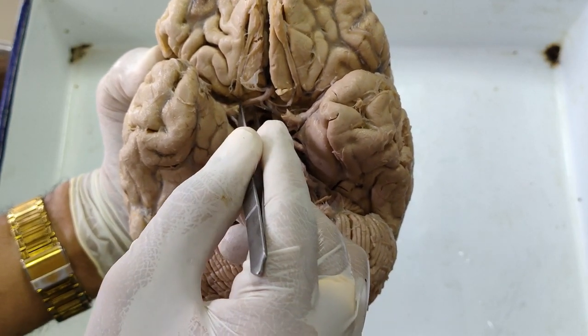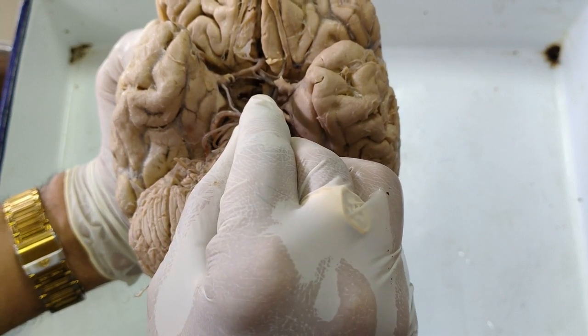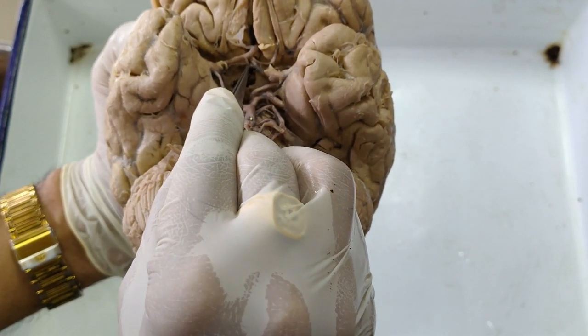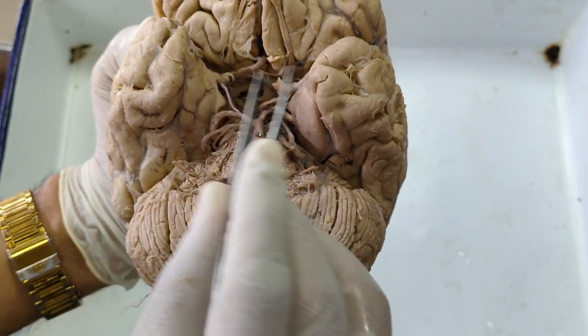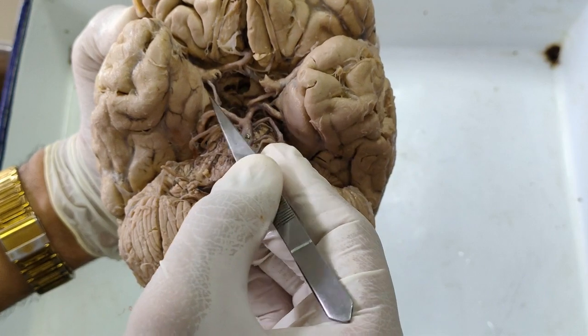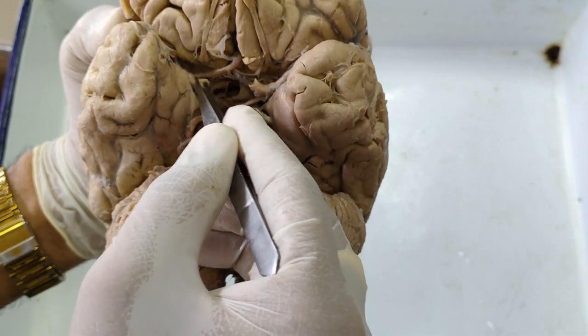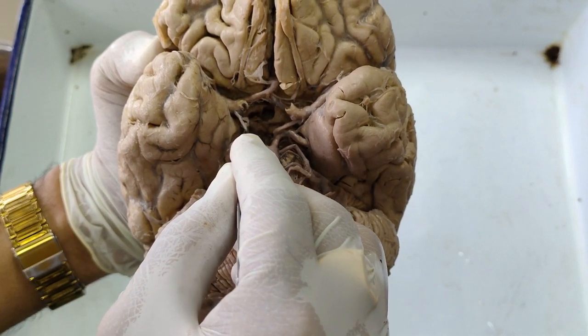So this is the anterior cerebral artery of one side, this is the anterior cerebral artery of the opposite side, and this very small branch, as you can see, this is the anterior communicating artery. Similarly, the artery which is communicating between the posterior cerebral artery and the internal carotid artery is the posterior communicating artery.